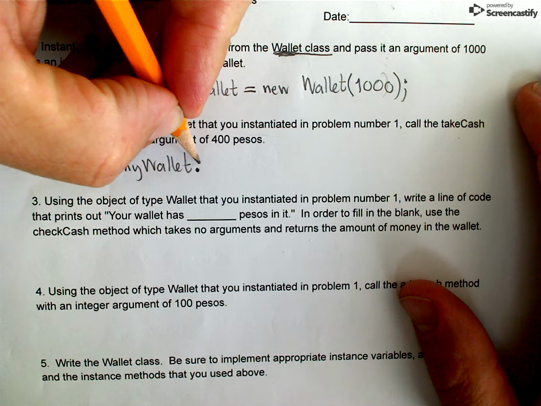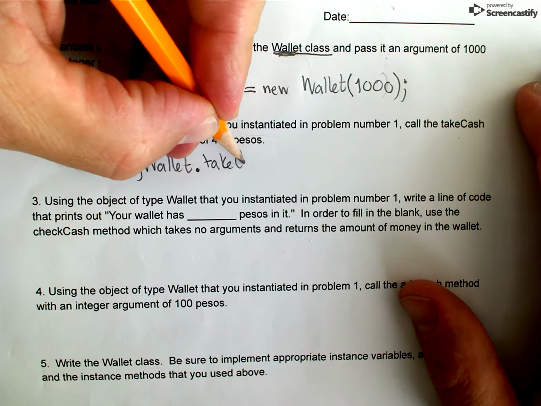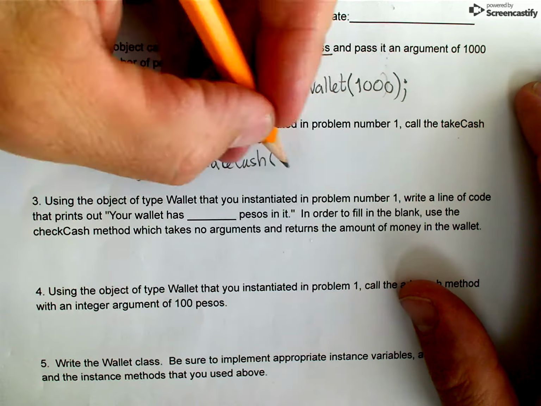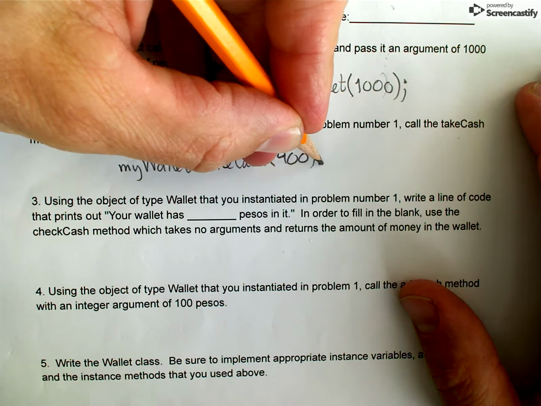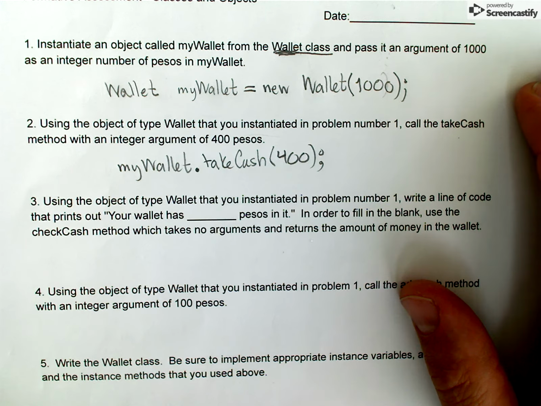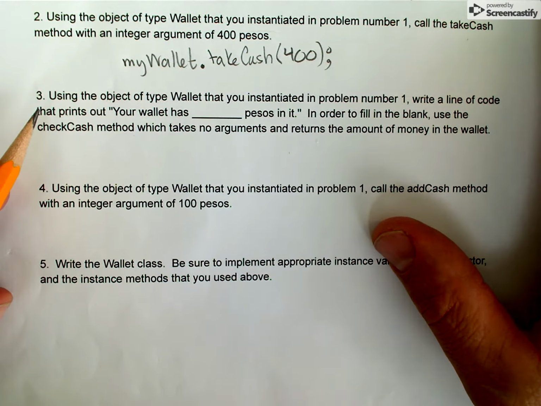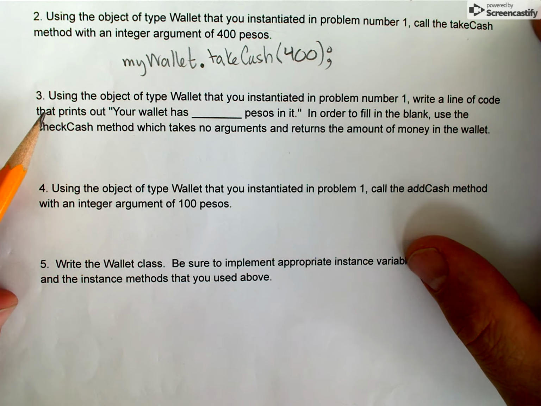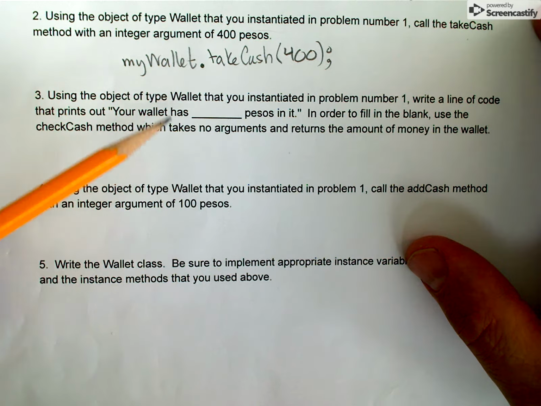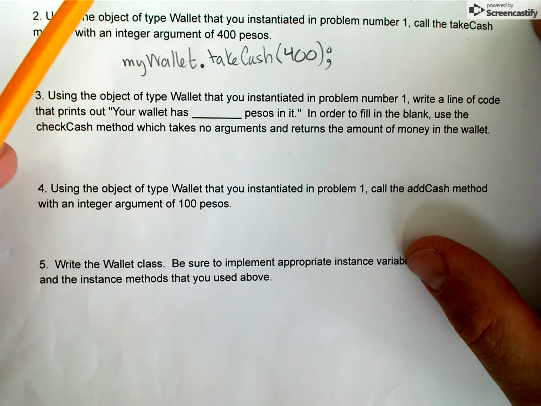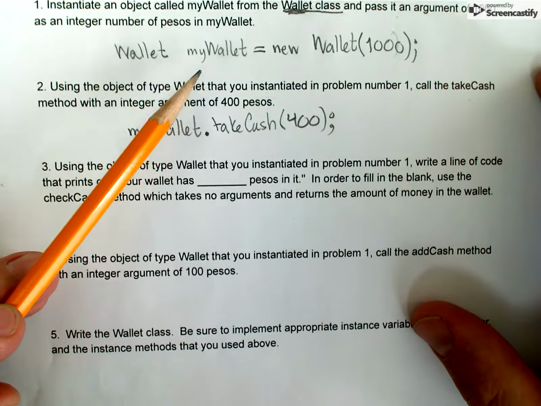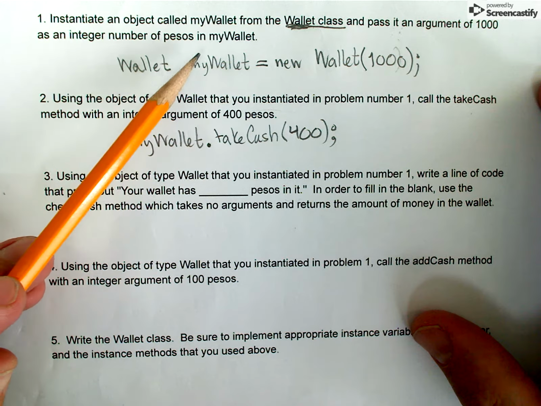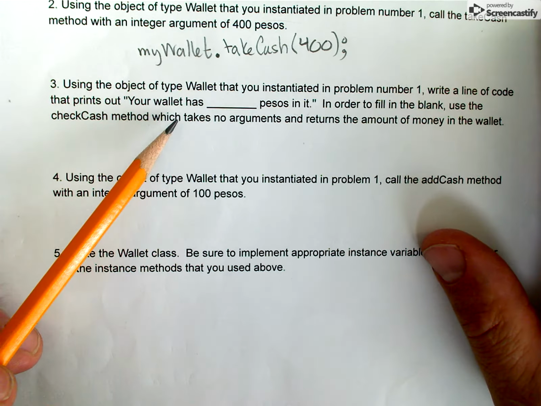dot take cash, and I'm taking out 400 pesos. There it is. Number 3, it just introduces another method. It says to use the object of type wallet that we instantiated in problem number 1. Again, that's called my wallet. That's what we did up here. We made a wallet object called my wallet.